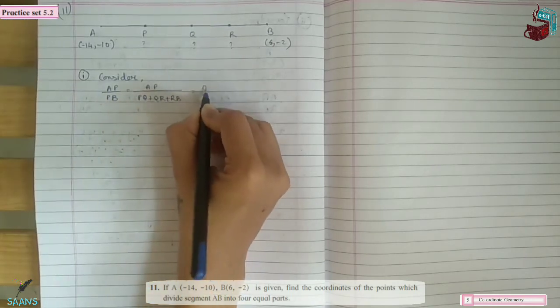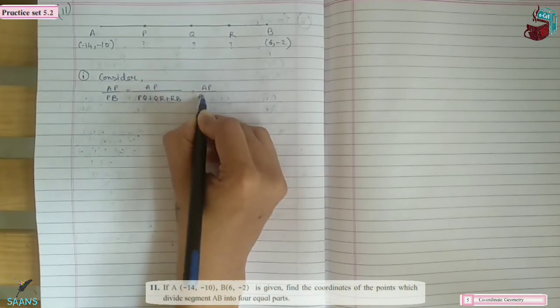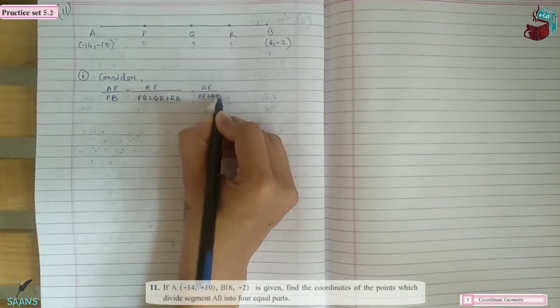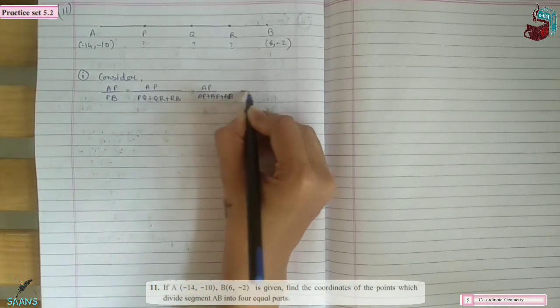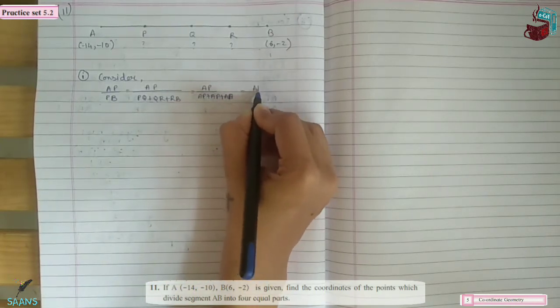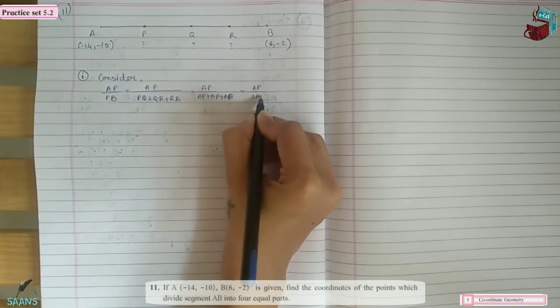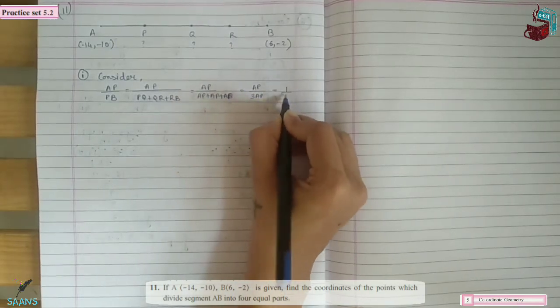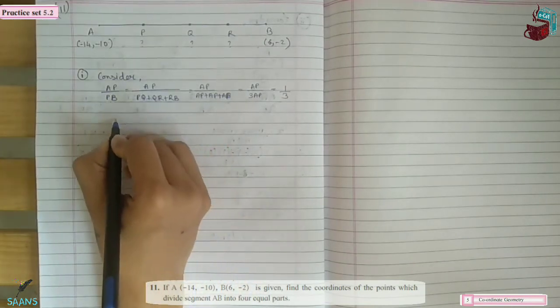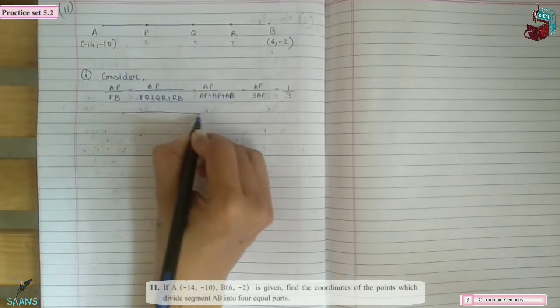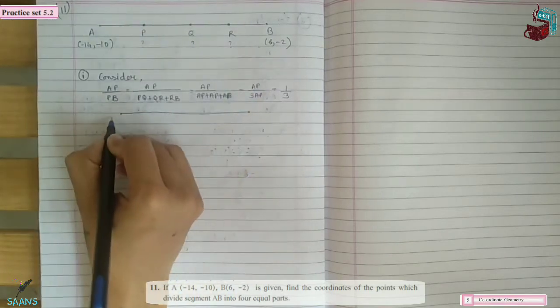That is AP upon AP plus AP plus AP. That is equal to AP upon 3AP. That is 1 upon 3. So your ratio is 1:3. So now we will consider only that. Okay, just ignore the rest for now.